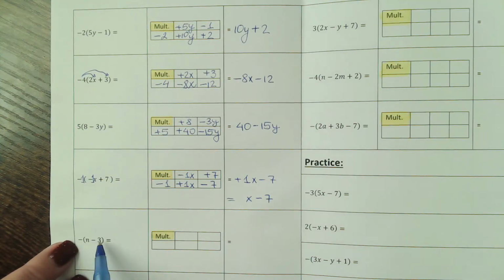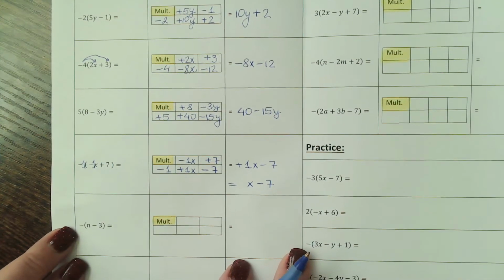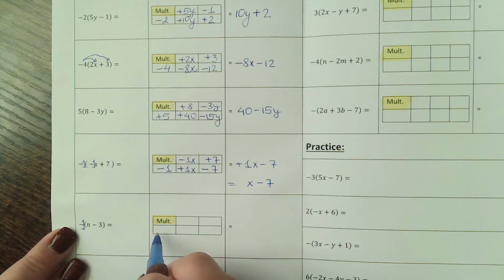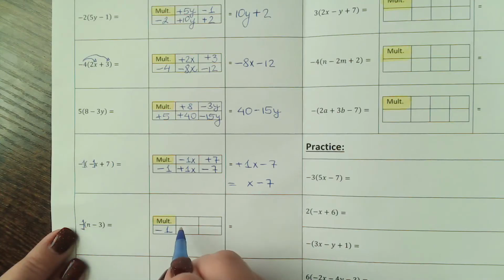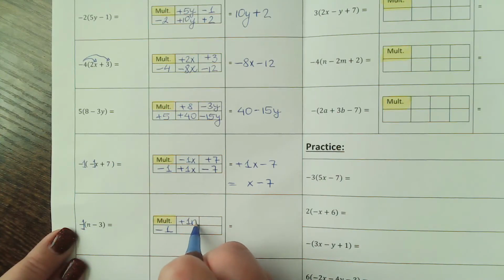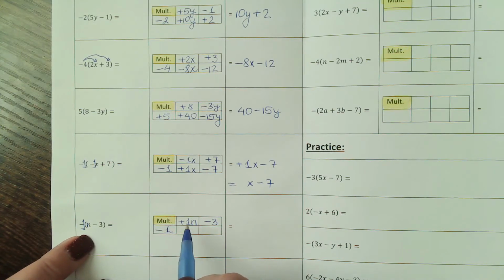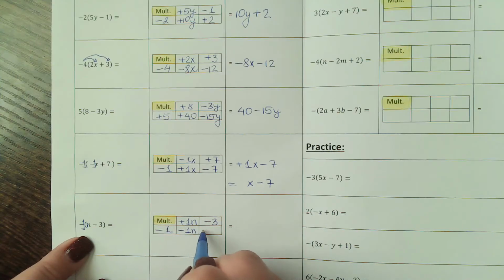Negative multiplied by n minus 3. Let's fill in that missing information. Negative in front of the parentheses means -1 multiplied by the terms inside the parentheses, where n is alone, so it's 1 of that kind, or 1n, positive 1n, and -3 is the constant. Now we can see that -1, the number outside, multiplied by 1n and -3. So we multiply each term separately. Positive times negative, negative 1n, negative times negative, positive 3.